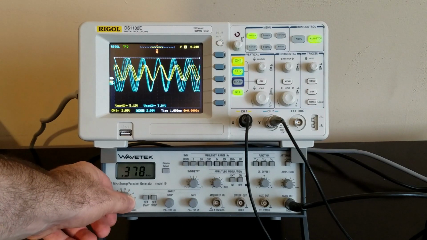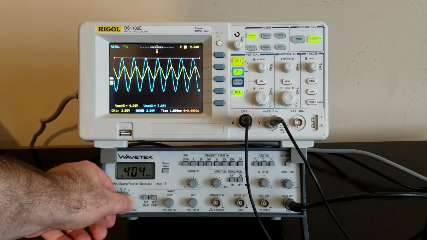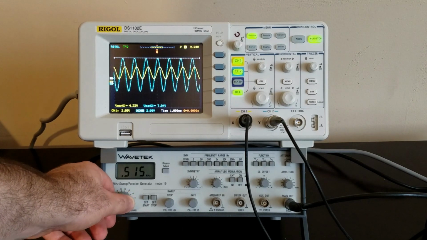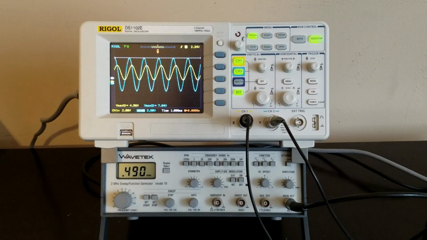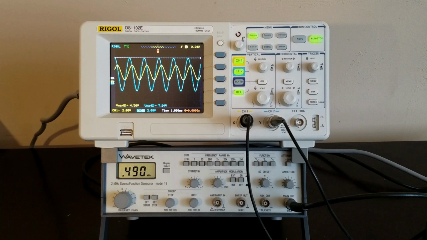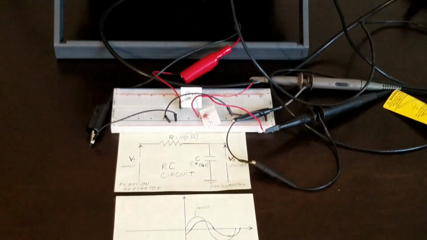Hello! In this video we provide an introduction and explain basics of Fourier series and frequency responses. We motivate our theoretical explanations with the experiment of observing certain characteristic points of a frequency response of a resistor capacitor or an RC circuit that you can see over here.